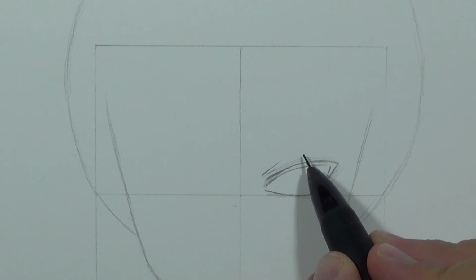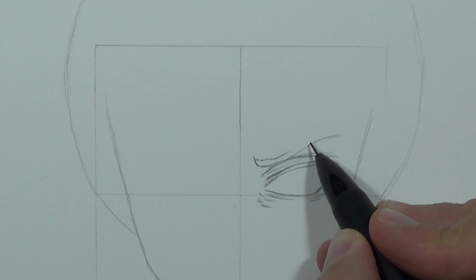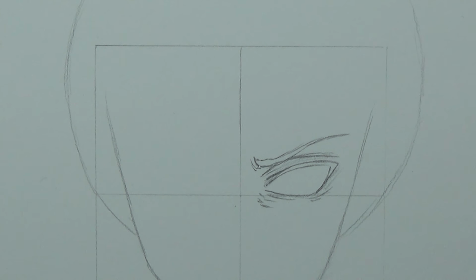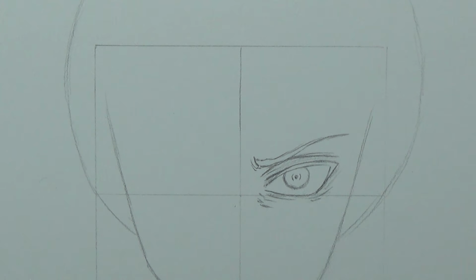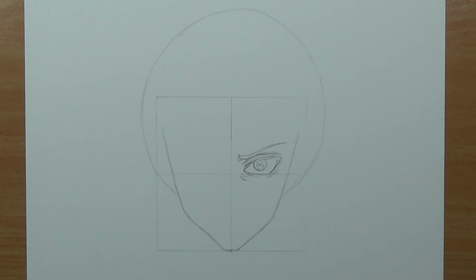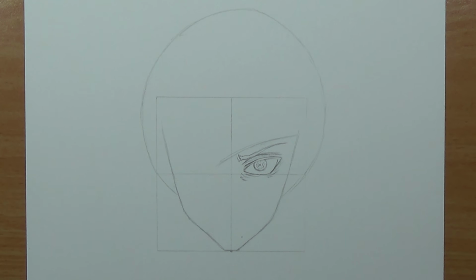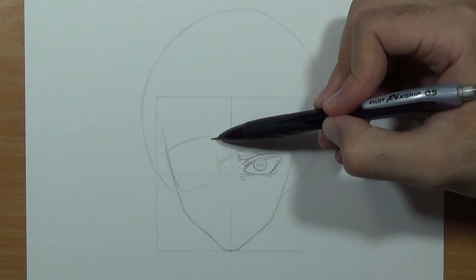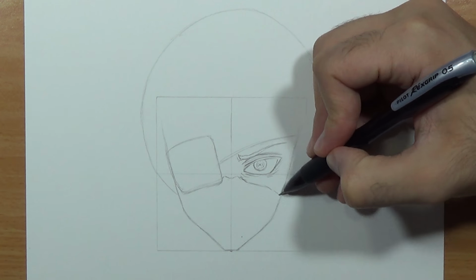I'll draw the eyelids and we'll add some wrinkles as well. Now we can add the eyebrow and of course the iris and the pupil. And this thing right there, that's called lacrimal. Awesome, once we are done with the eye, we can move on to draw the eye patch. So we'll just draw the strap and a square. And we'll indicate his mask, just like that.